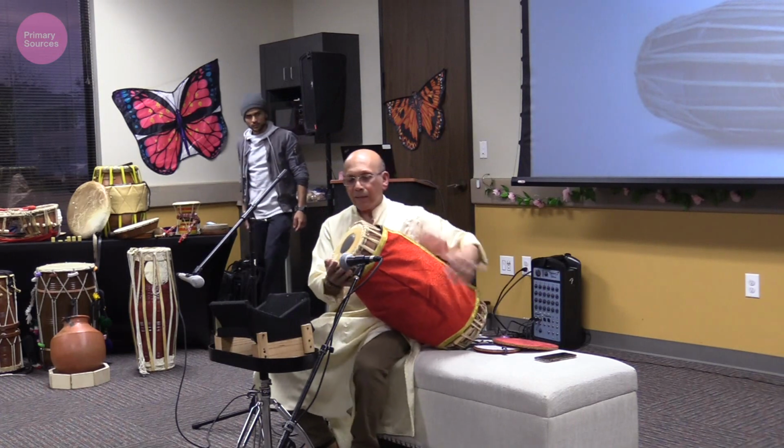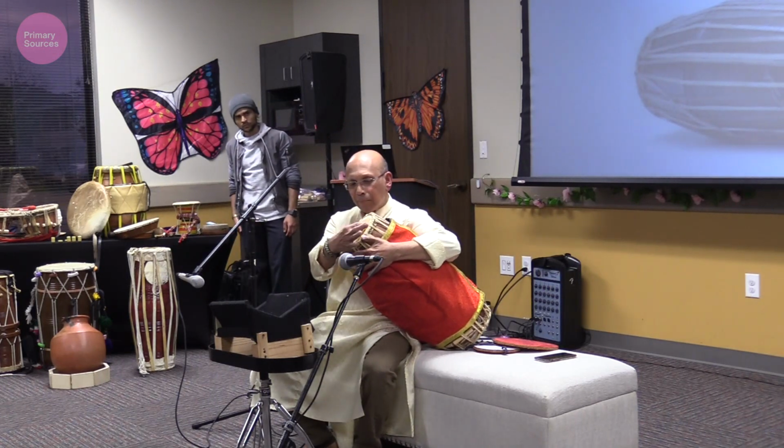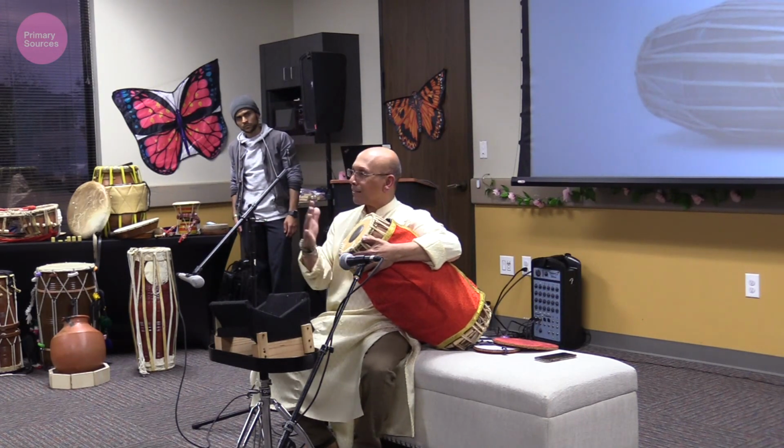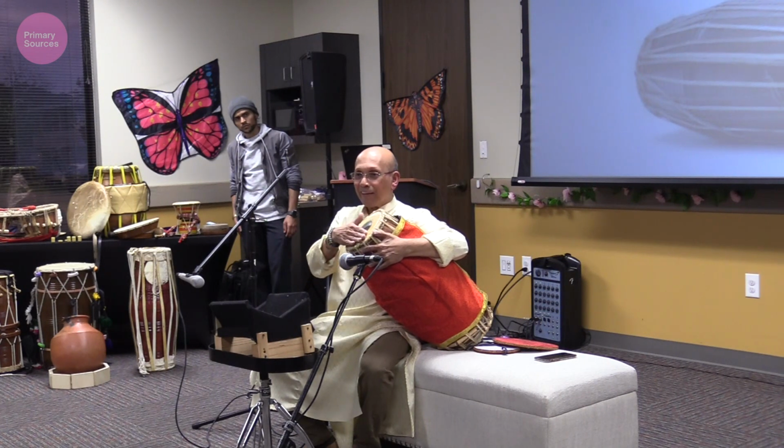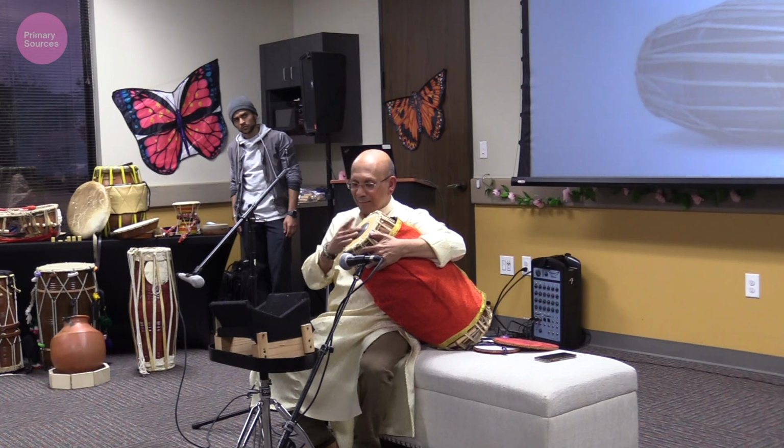In tabla, you had 3 skins, but the tabla outer skin was thin, so you could get a nice sound out. But in this one, the second skin covers quite a bit of area, and there are some straw strands. You keep them inside this first layer. You have those little strands of straw. That's why you get this different sound. No other drums make this sound.